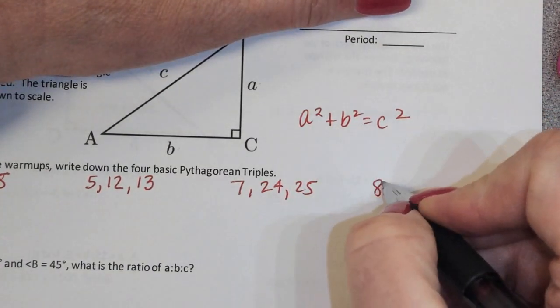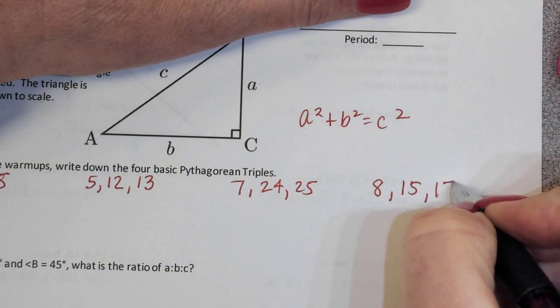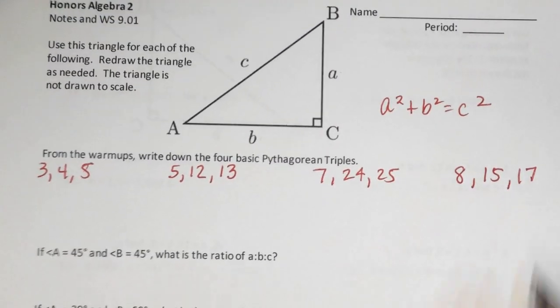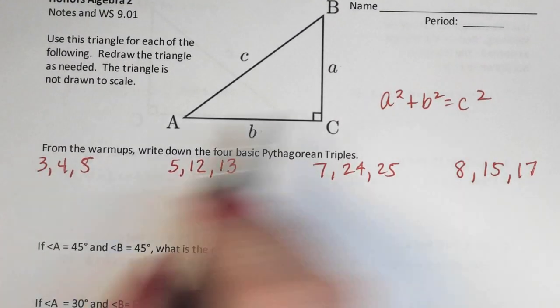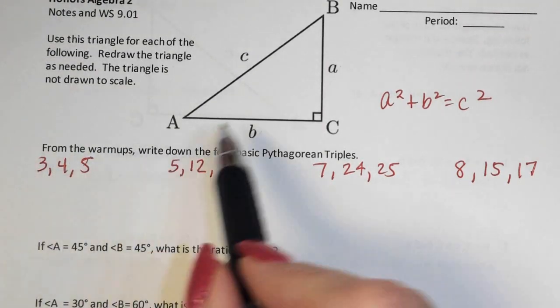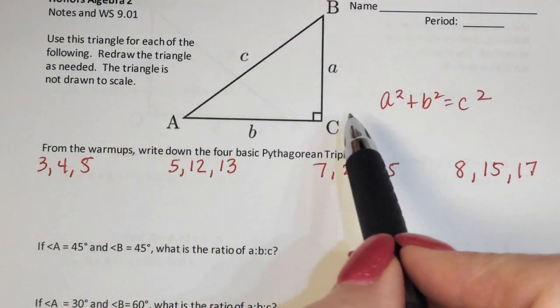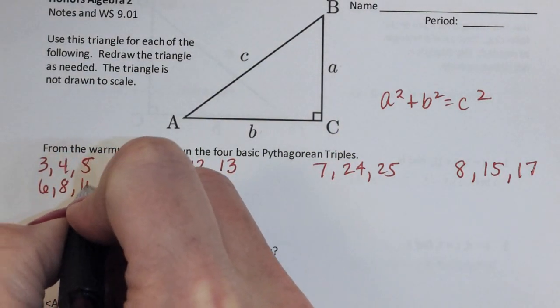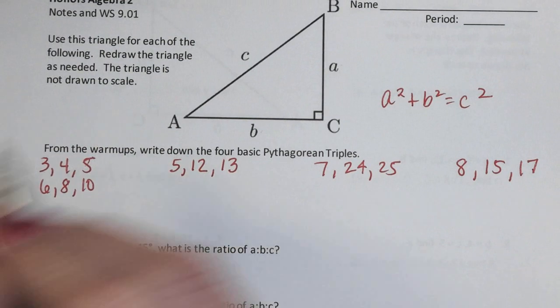The last one we have is 8, 15, 17. If you don't believe me, you're welcome to test it out. But that is our 4th Pythagorean triple. Now, the nice thing about this is if 3, 4, 5 works, because of similar triangles, we also know that 6, 8, 10 will work. See what I did there? Just multiplied them all by 2.